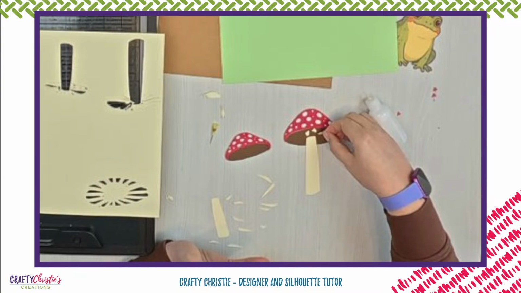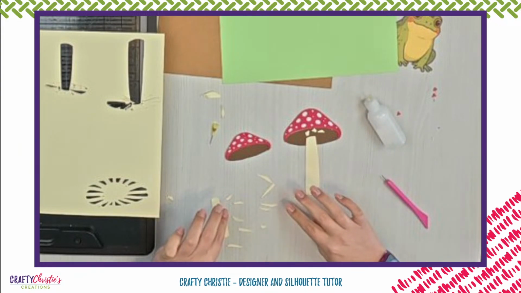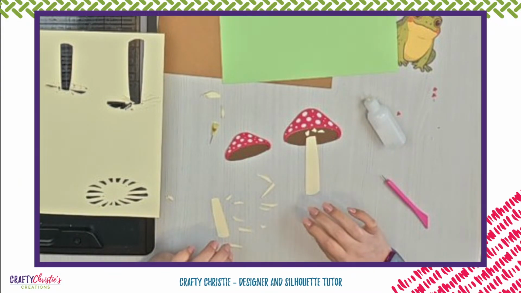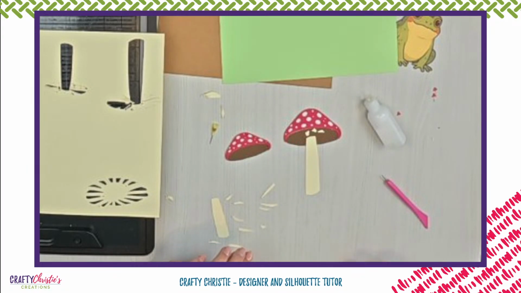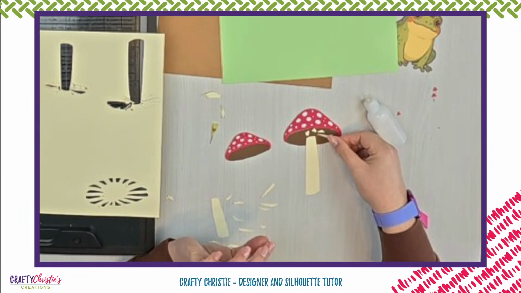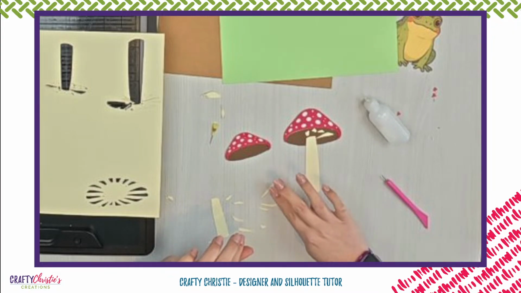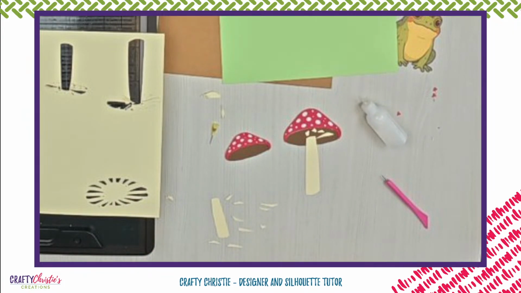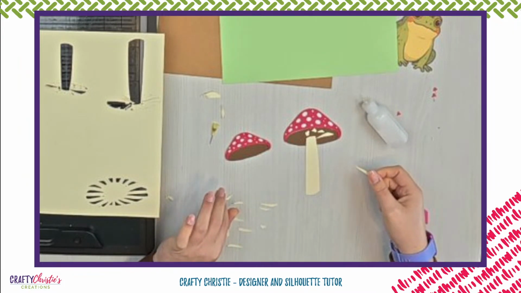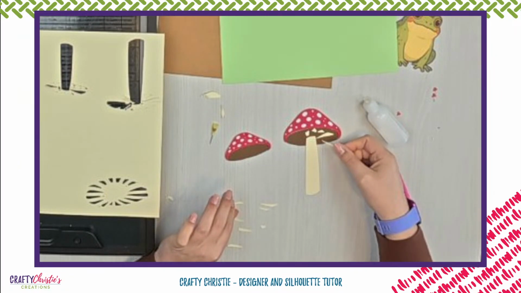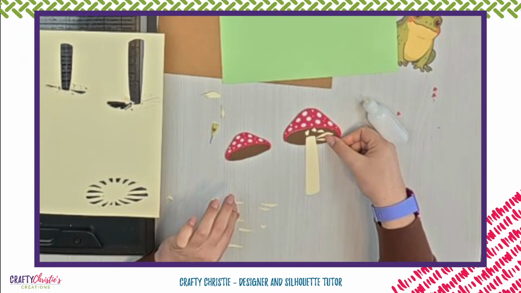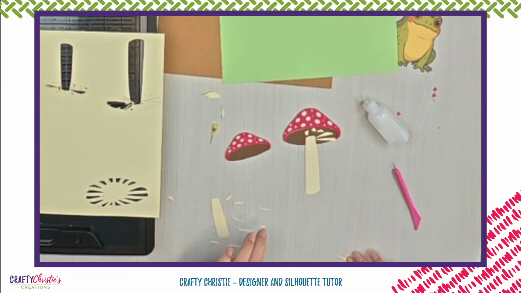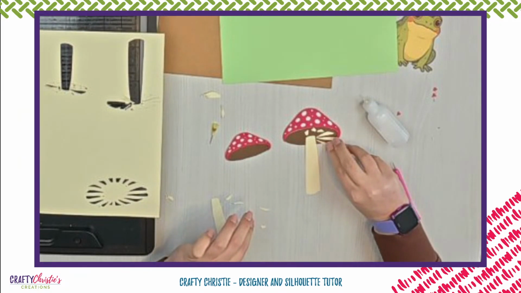But I can just lay these around on here and see how this looks. Is it worth it for all this detail? That is a question that only you can answer. Does it look cool? Absolutely. Absolutely, this looks really cool.